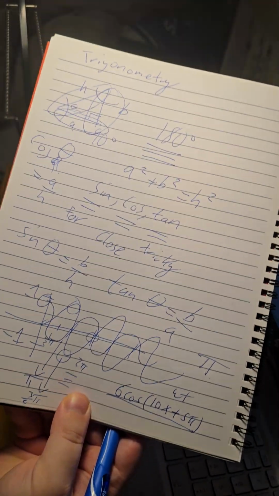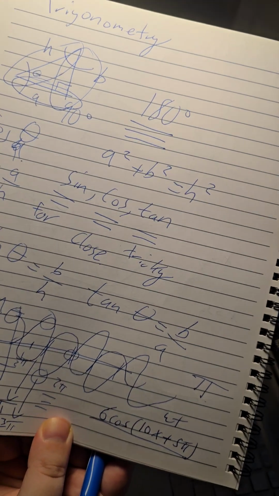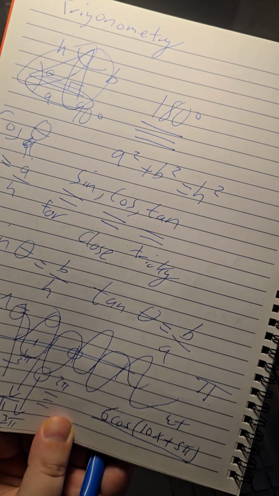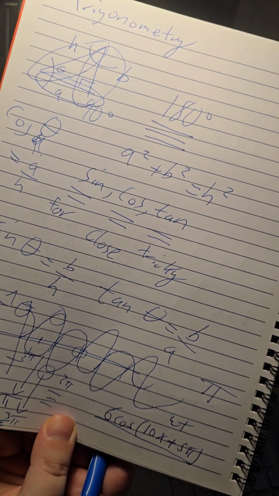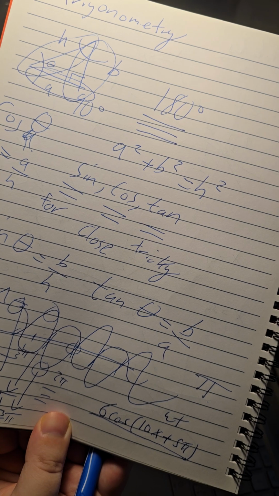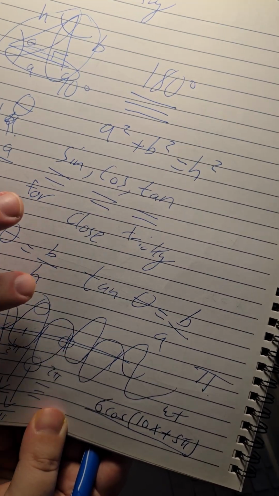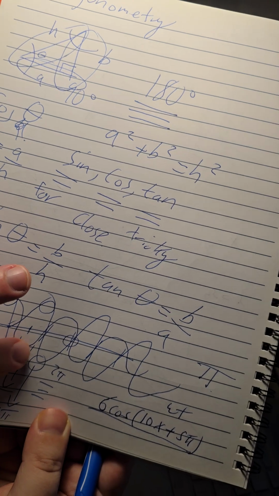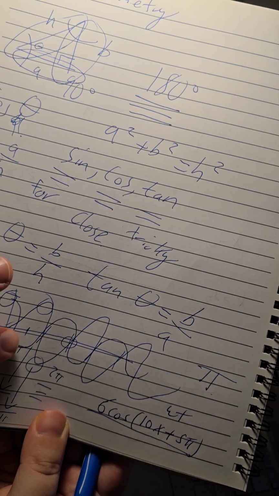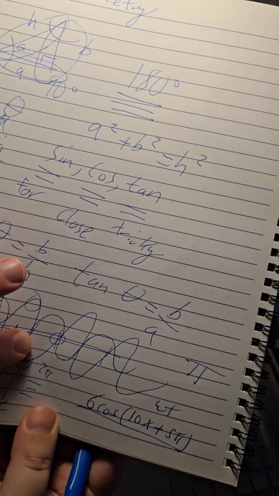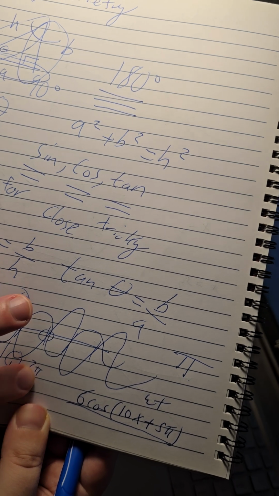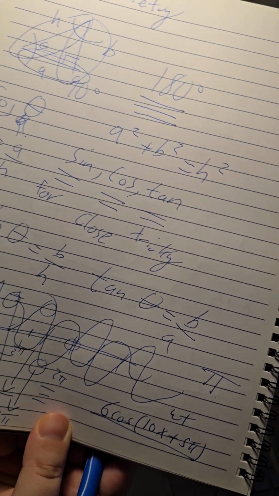Once again, you can shift them, you can modify them, you can do whatever you want to them. But the basics of a sinusoidal and a cosinusoidal wave are they alternate, they go on forever, they go between 1 and -1, and one cycle is 2 pi, which is 360 degrees.